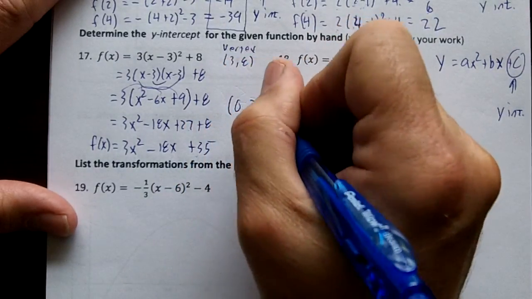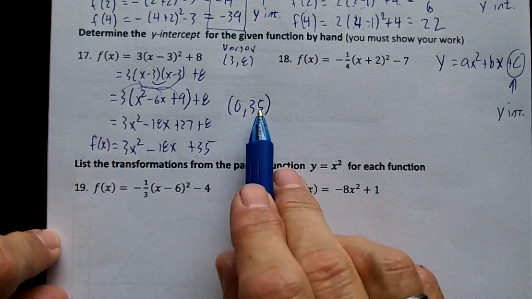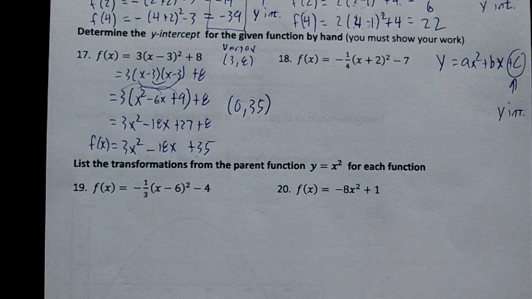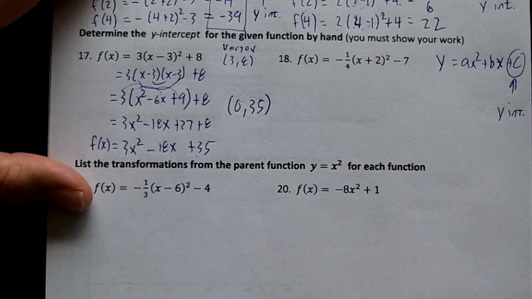The y-intercept would be 0, 35. If you plug in 0, you'll get 35 for the answer, won't you? Remember, the y-intercept is an ordered pair. It's not just a number.